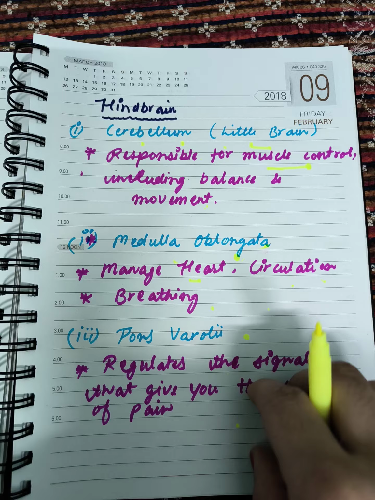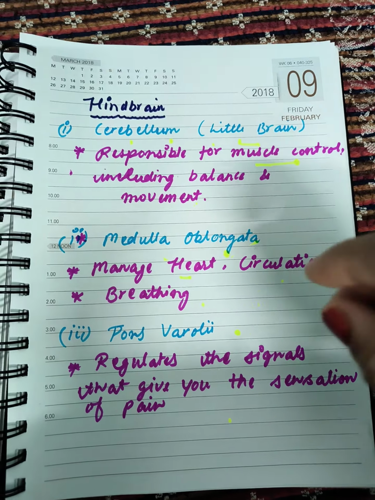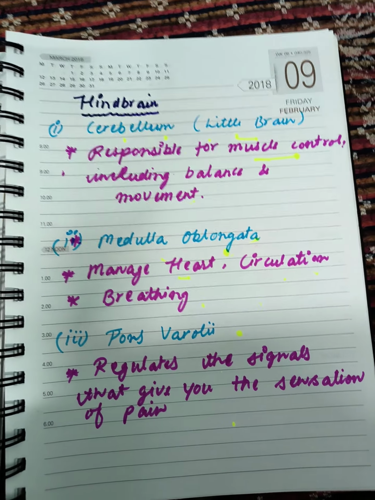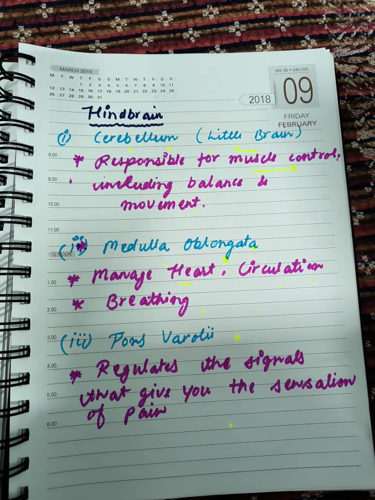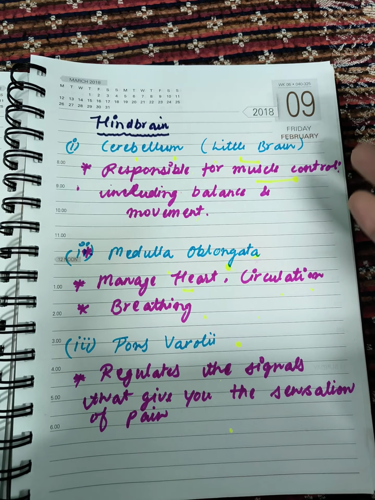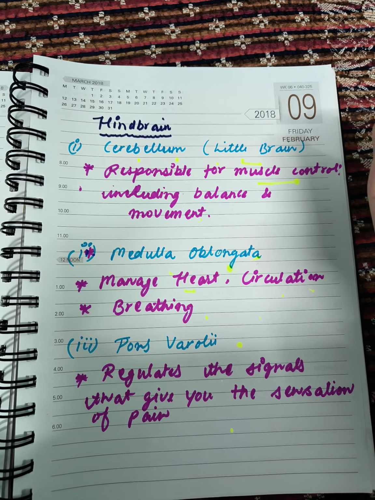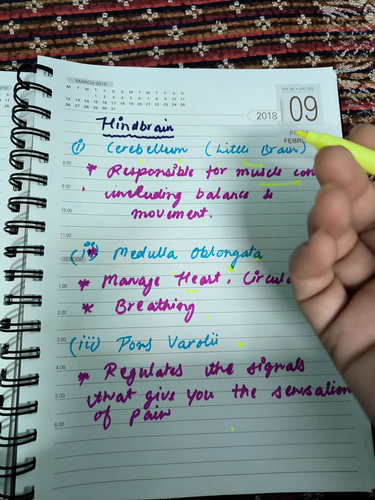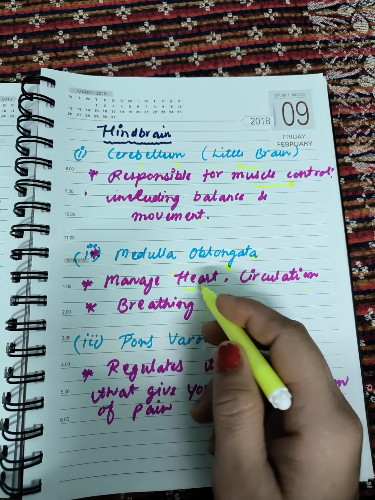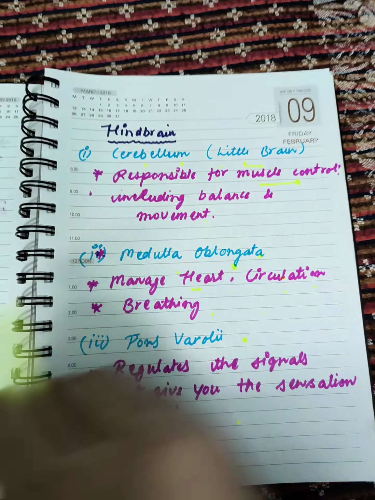So these are the functions done by the different parts of the brain. They all work in their own manner. The important part of the hindbrain, which is asked in the exam, is what the function of the cerebellum is. Its function is muscle control. The function of the medulla oblongata, mostly asked, is to manage all heart-related things, circulation, and breathing.